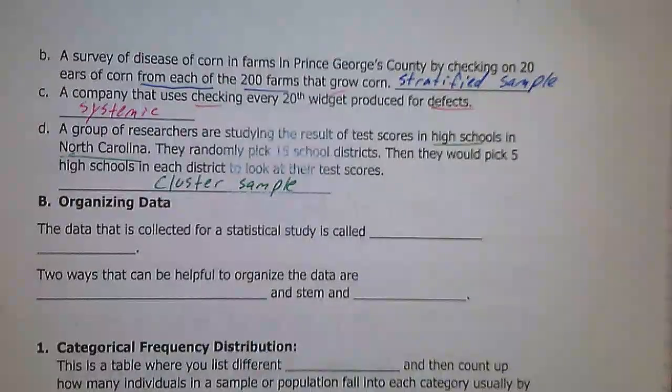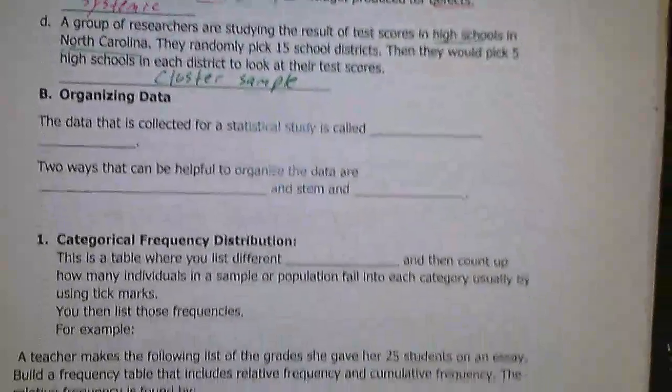So this is an existing group that represents the population. So we think about that as a cluster sample. I know it's kind of confusing, maybe the difference between stratified and cluster. So let me know if you have any questions there.